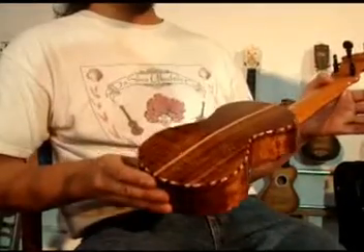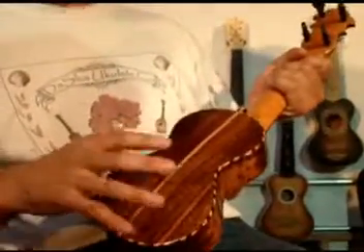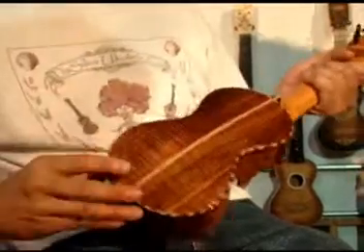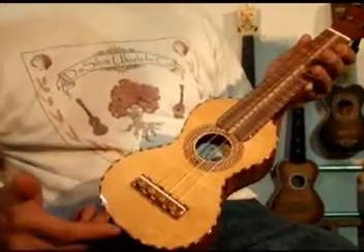So here's a good example. This is a Santo reproduction. Tiny. Most people wouldn't expect a whole lot of sound out of it. It happens to be a combination of Koa, so I'm going to get some overtones from the back and sides that are bright, but it's got a spruce top, so it's got a very strong fundamental.